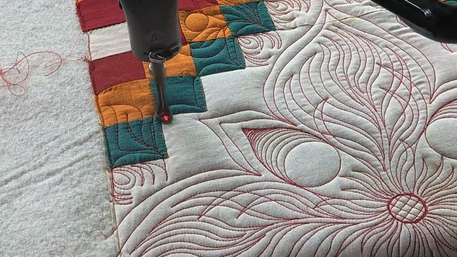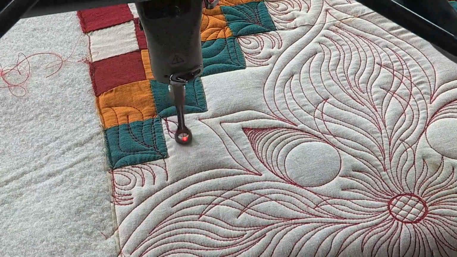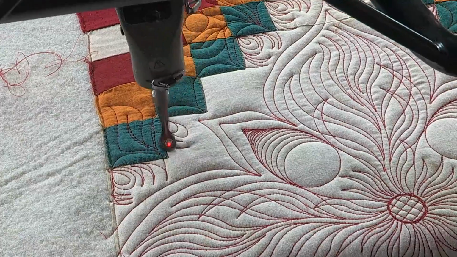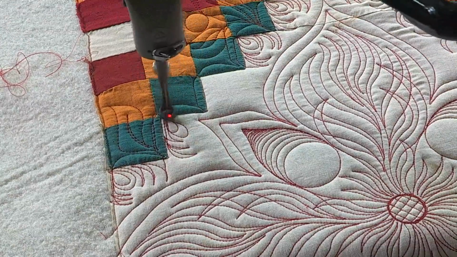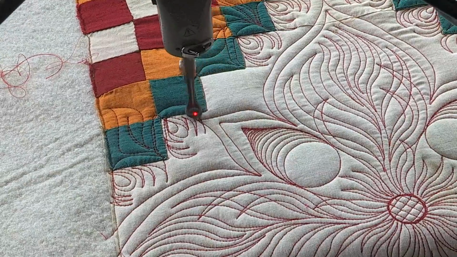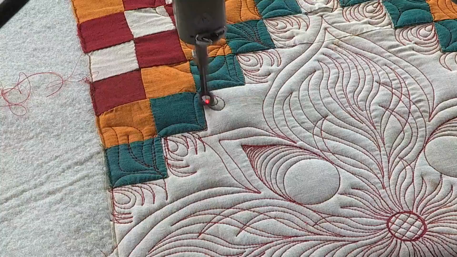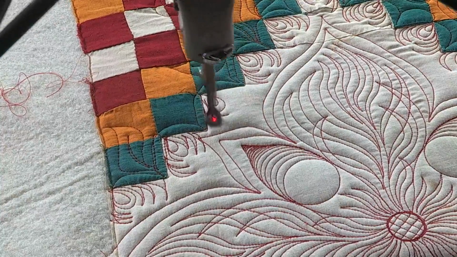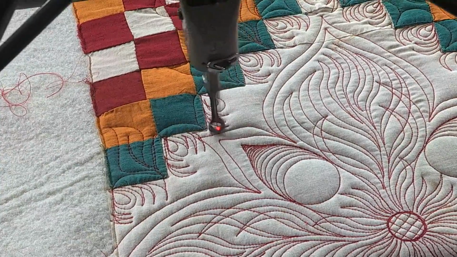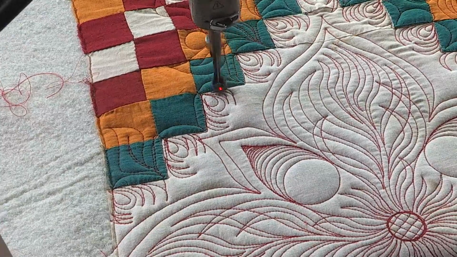We could just come right over here. Just the teardrop. 1, 2, 3. 1, 2, 3. And I could even follow this over here like this. 1, 2. I do a lot of talking to myself when I'm quilting, and I hope you do too.